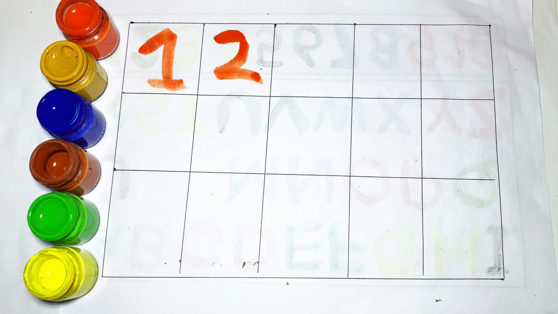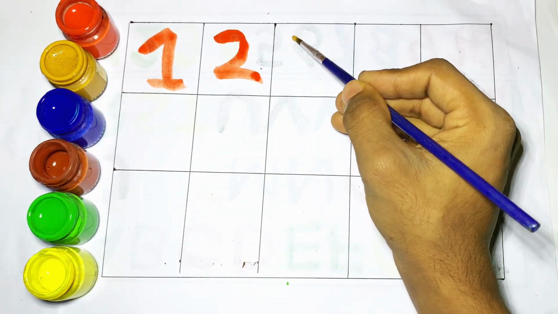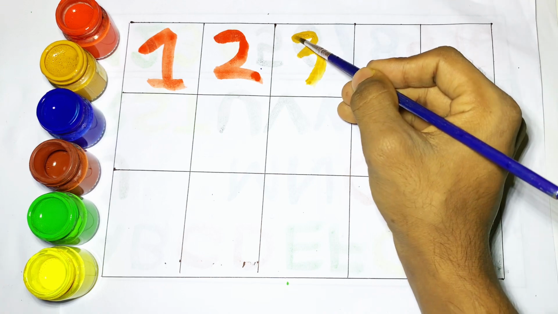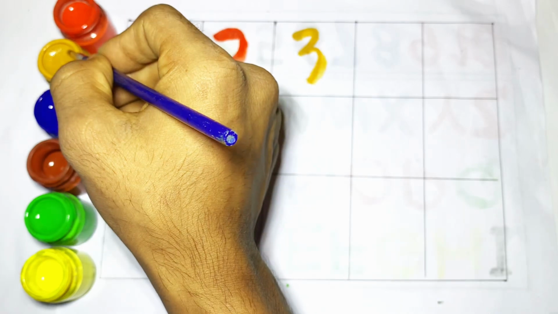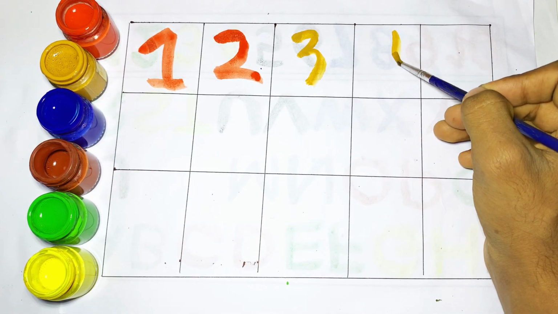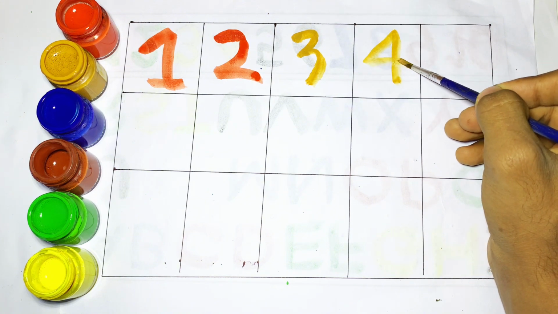Kids, now draw 3. The number 3, and use yellow ochre color. T, H, R, E, E, 3. Kids, again use yellow ochre color and draw 4. The number 4. F, O, U, R, 4.